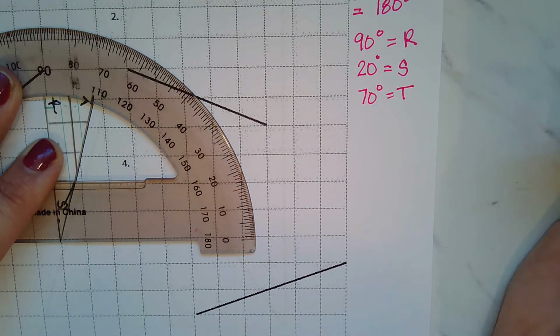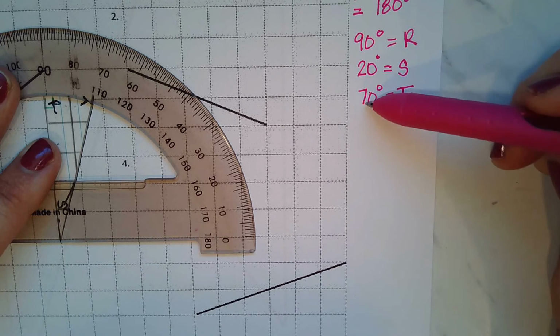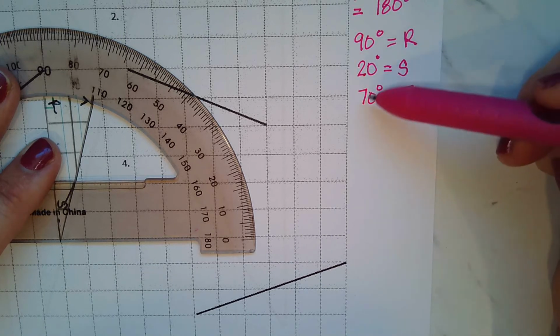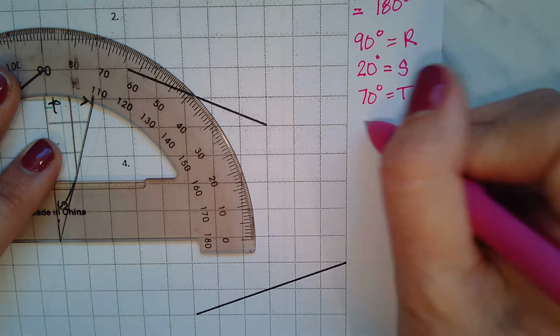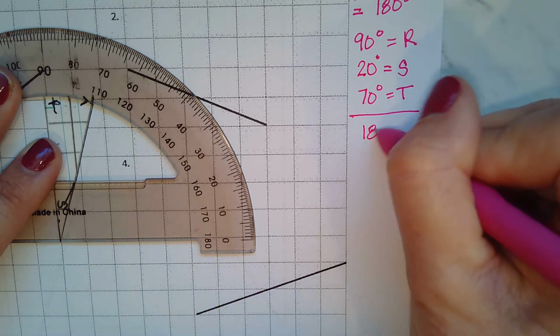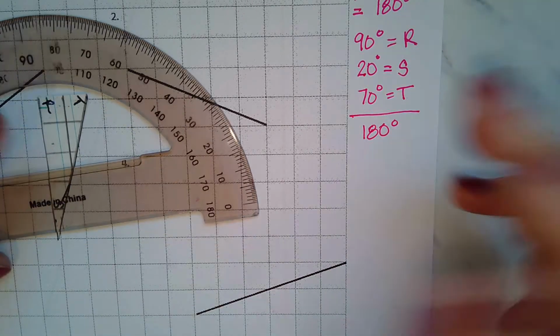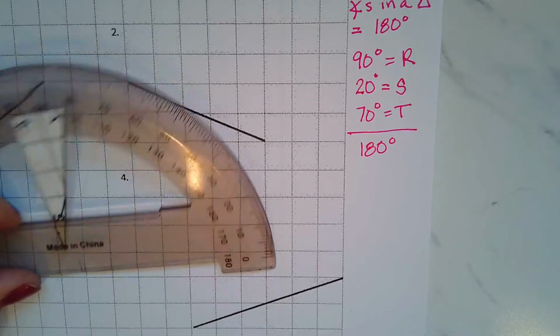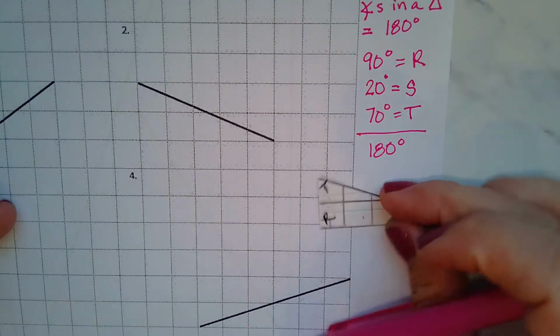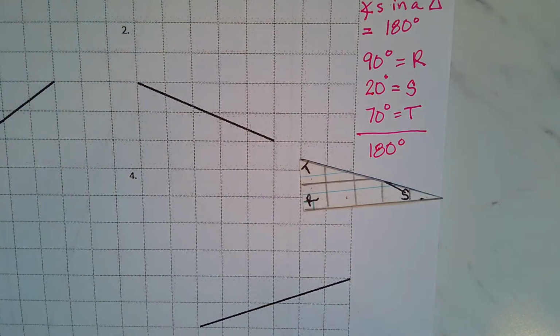Angle T is 70 degrees. So 70 plus 20 is 90. 90 plus 90 is what? 180 degrees. So yes, these three angles follow the rules.